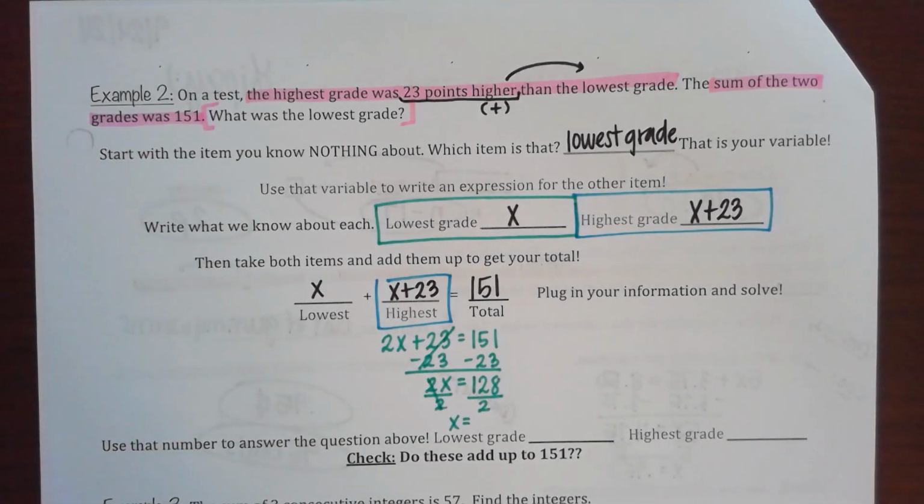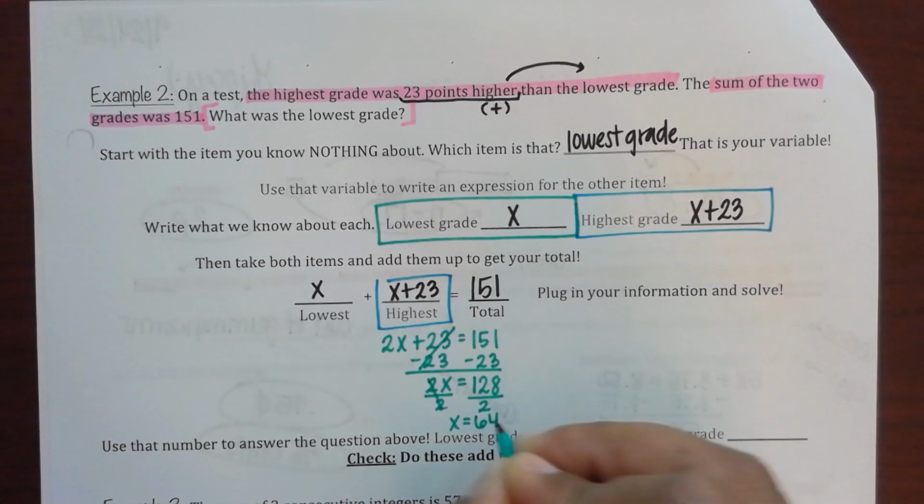Y'all gonna learn eventually. Don't rush the process. This is the problem. Y'all couldn't even tell me what goes in the place of the highest grade. So do you think I want you to rush this? The answer is no. Type in 128 divided by 2, please. What'd y'all get? Thank you.